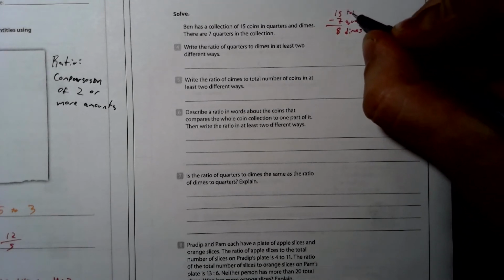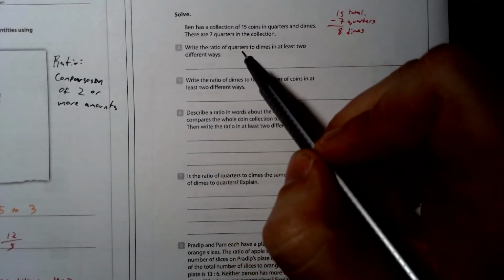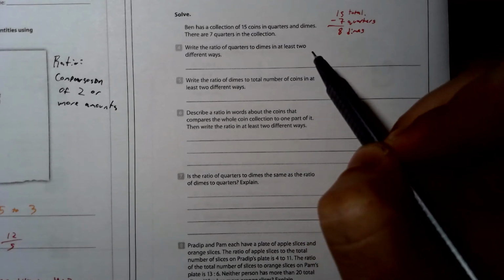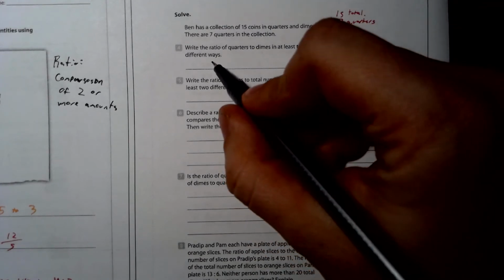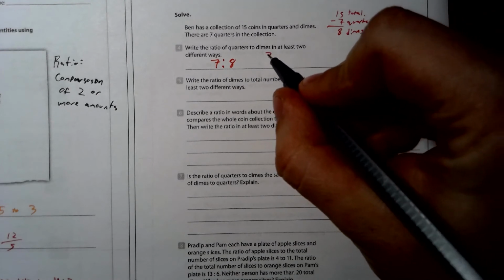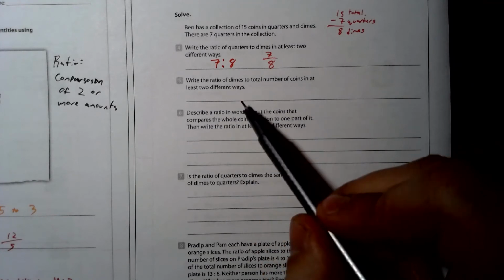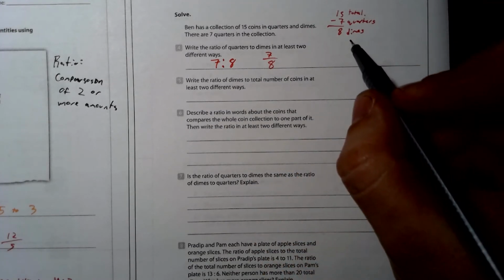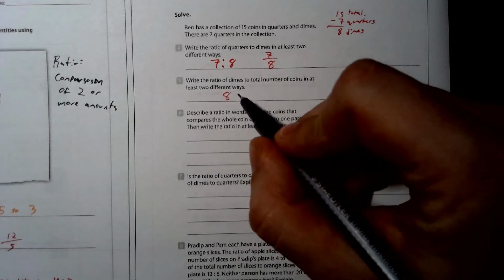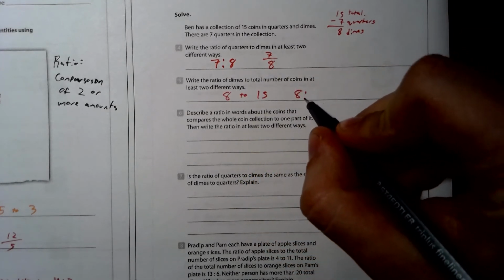Write a ratio for quarters to dimes in at least 2 different ways. Okay, we've got 7 quarters to 8 dimes, or 7 quarters to 8 dimes. Write the ratio of dimes to total in at least 2 ways. So we've got 8 dimes, 15 total. So 8 to 15 and 8 to 15.